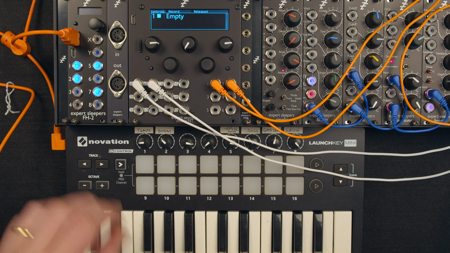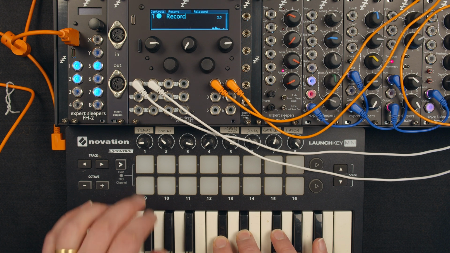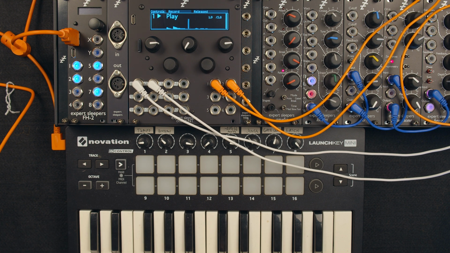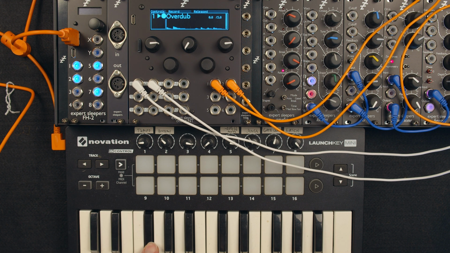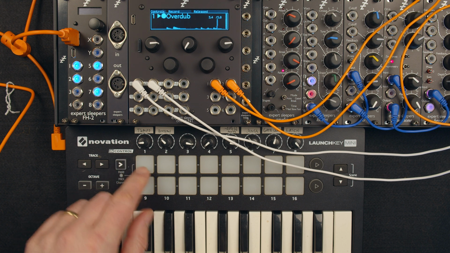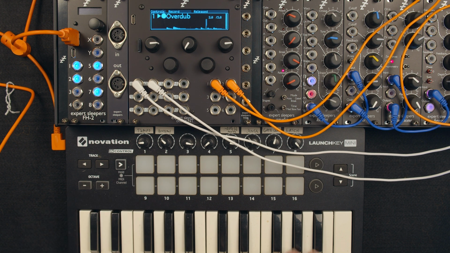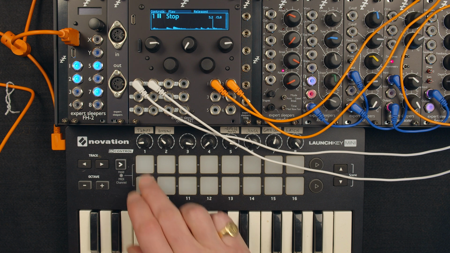So let's do some looping. And we'll overdub. Overdub some more. And so on. So far so good. Now there's lots of things you can turn on, lots of different crossfades and features to make everything a bit smoother and more ambient, because that's a particular fondness of mine personally.